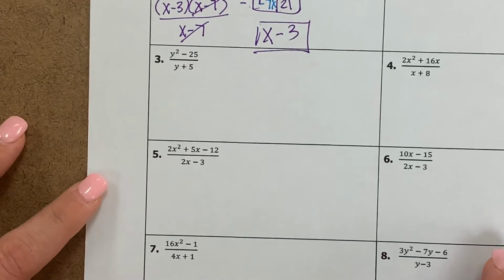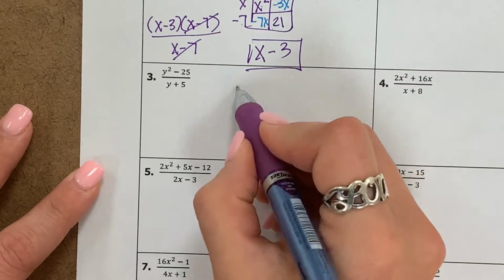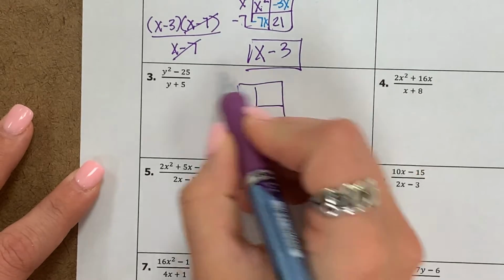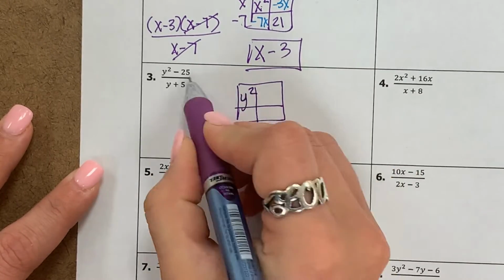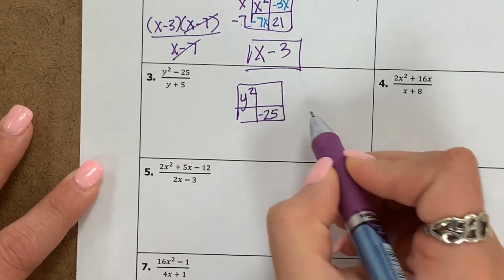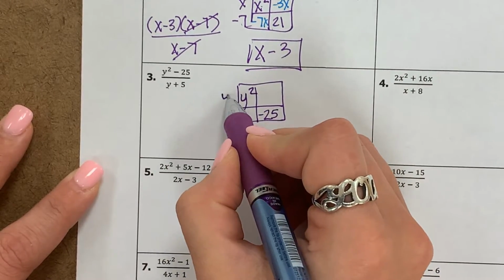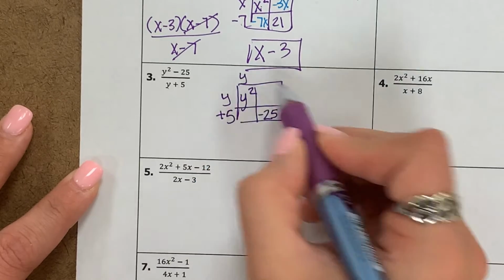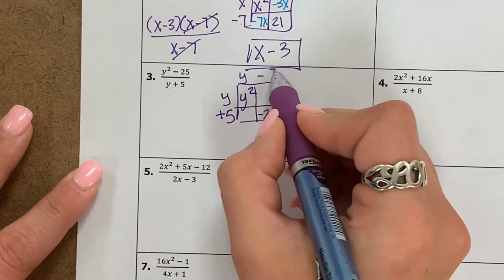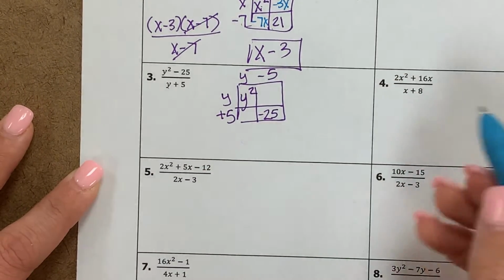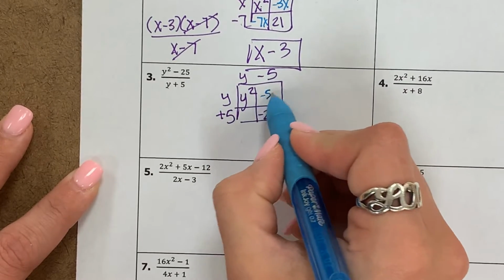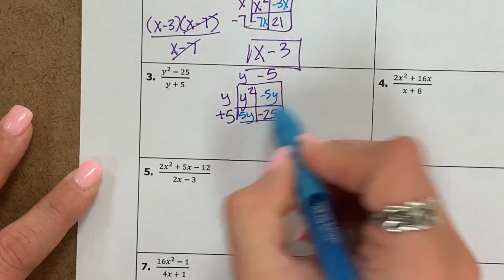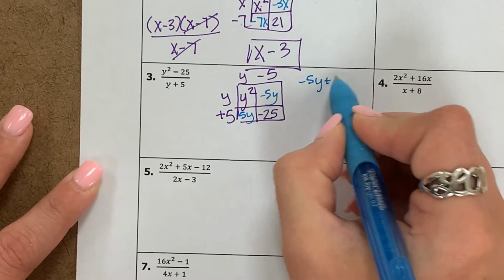So let's try the next one. Write our box. Y squared in the first box, our constant in the last box. Our denominator on the side. So now we divide. Y squared divided by y. Negative 25 divided by 5 is negative 5. So now we check ourselves. Negative 5 times y. Y times 5. Add them. Negative 5y plus 5y.